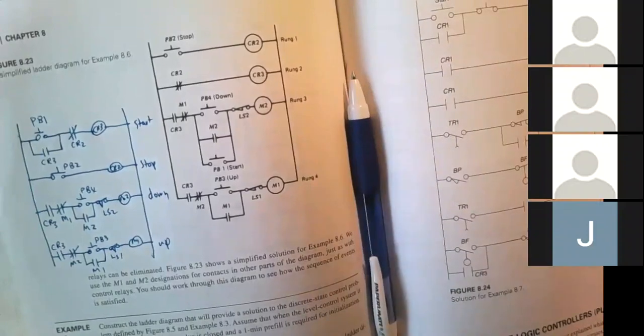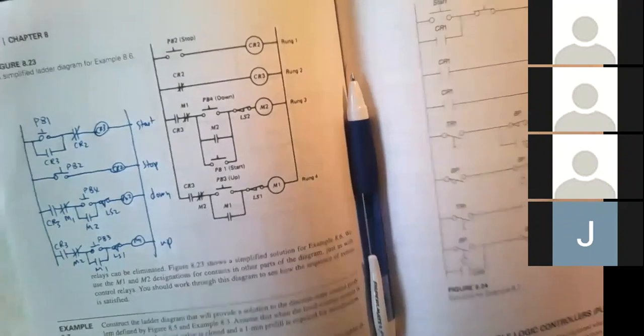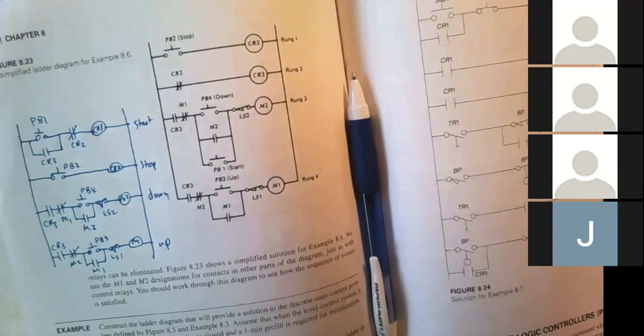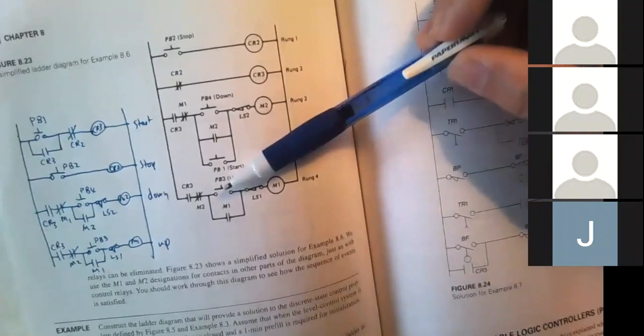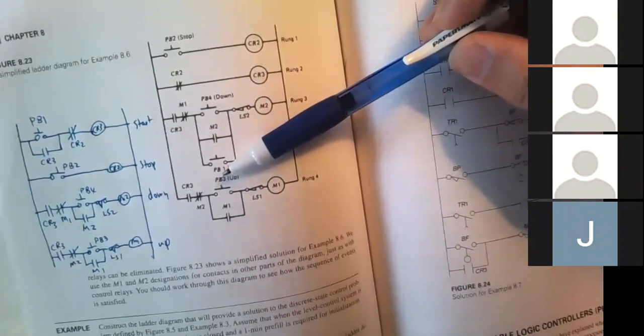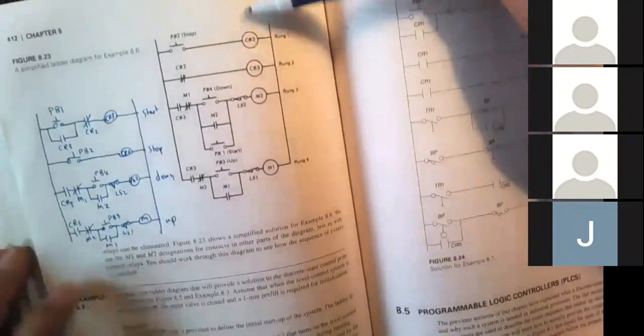We have a class. Everybody take 272 already? 372, I'm sorry. PLC design. So in PLC design, you have all semester to study this subject. But today we just have 1 hour. We go through pretty quickly.